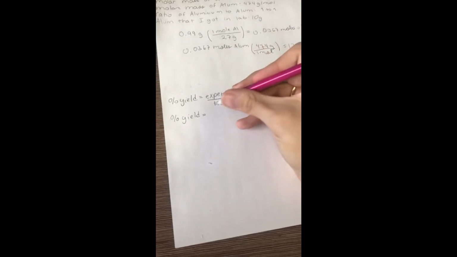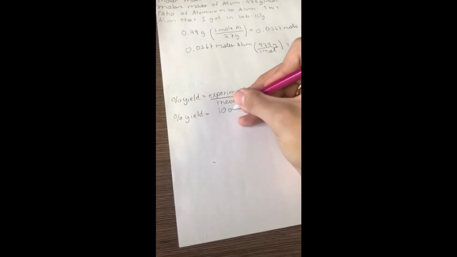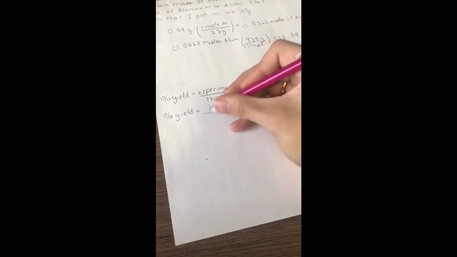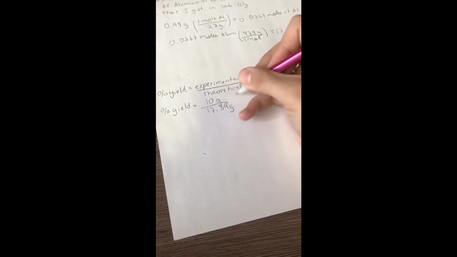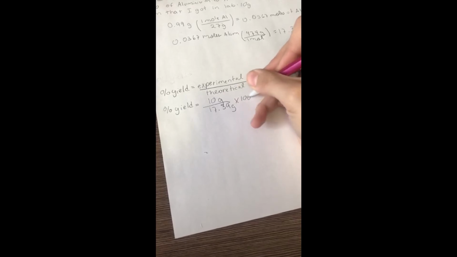So now to calculate my percent yield, I use the experimental value, that is the alum that I got in my lab, 10 grams, over the theoretical value, that is this calculated one, times 100%. My experimental value was 10 grams, over my theoretical value, which was 17.39 grams, times 100%.